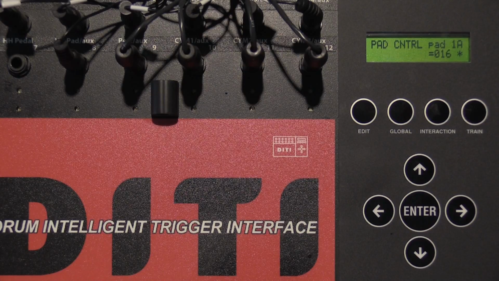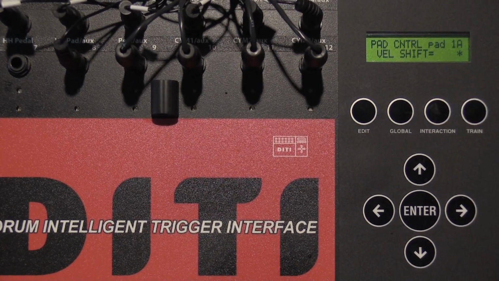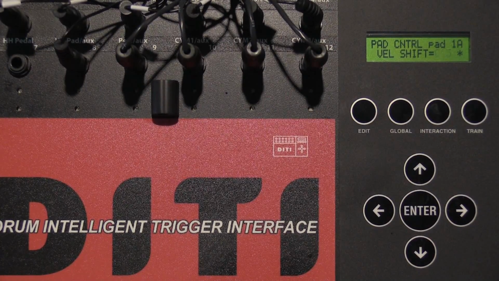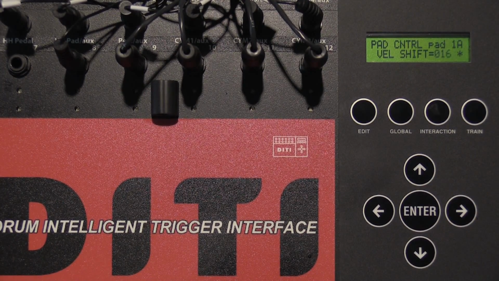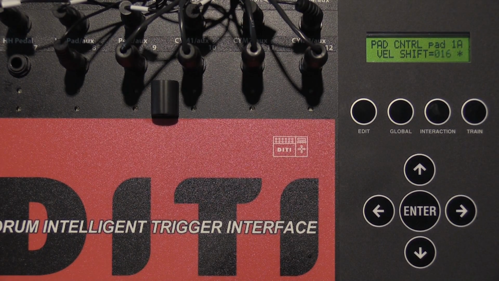After note shift, we have another pad control called velocity shift. Velocity shift is an interesting thing in that, besides playing the note number that's on slot 1, it also sends out a controller number. The controller number is here. It could be any controller from 1 to 127. And what is a controller number? A controller number is a value that's assigned to a synthesizer, and that controller does a certain function. For example, on a lot of synthesizers, like Roland in particular, if you use controller number 16, as you play from soft to loud, it changes the positional sensing of the sound.